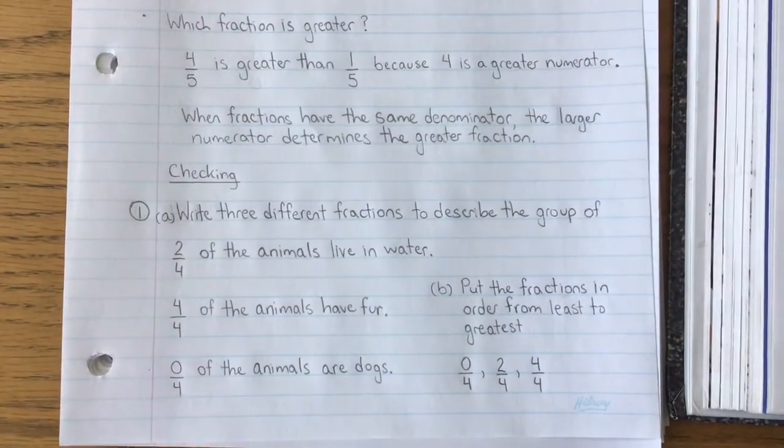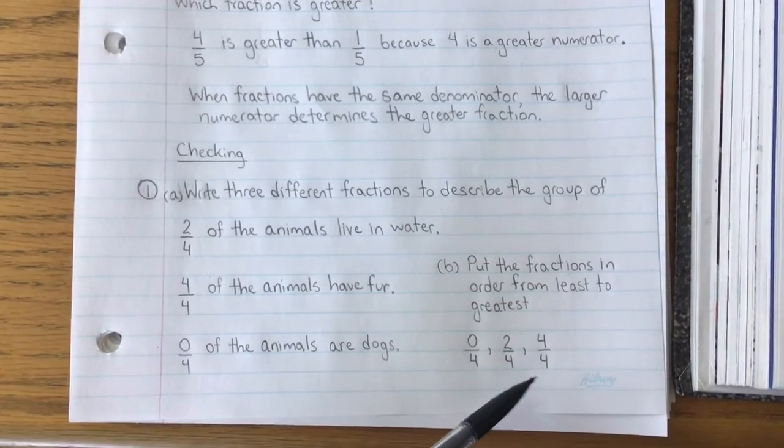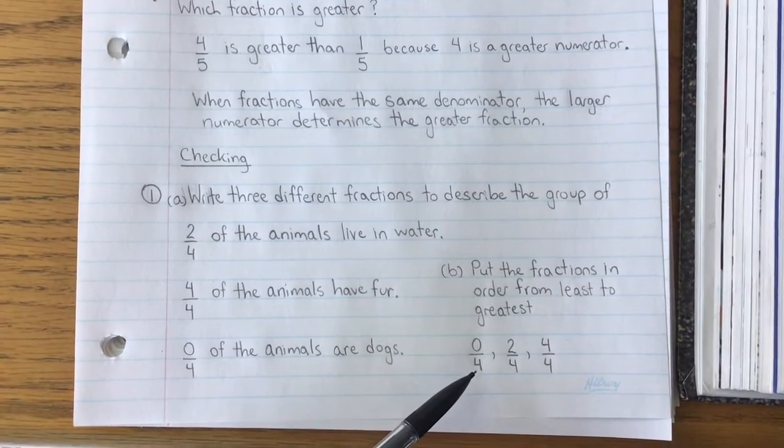Think of it as quizzes out of 4. 4 out of 4 is perfect and would be the highest mark. 0 out of 4 would be the lowest mark.